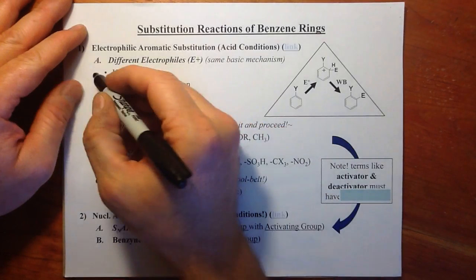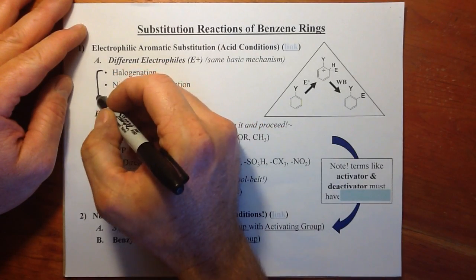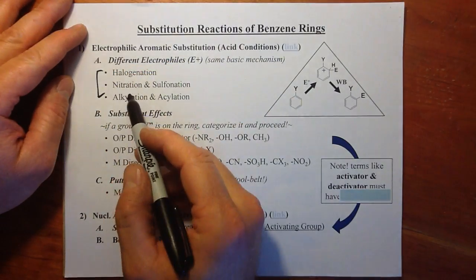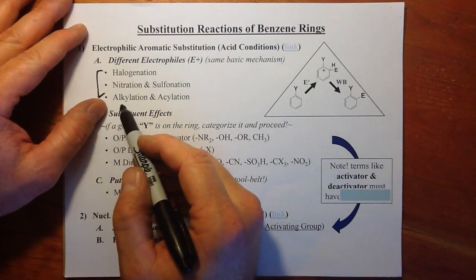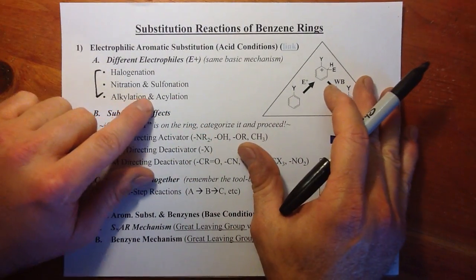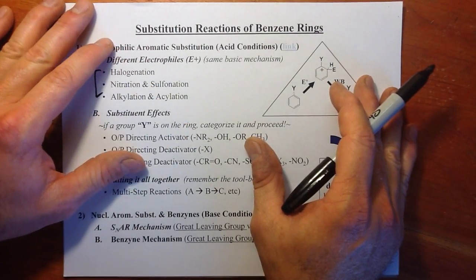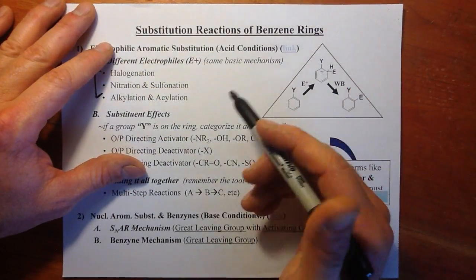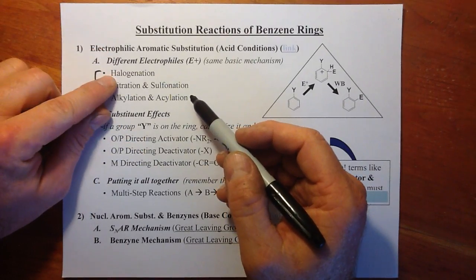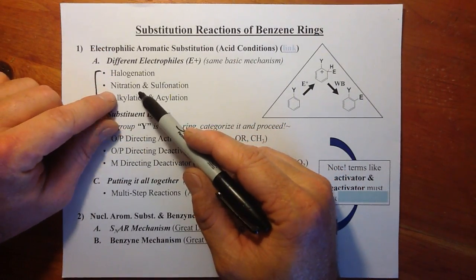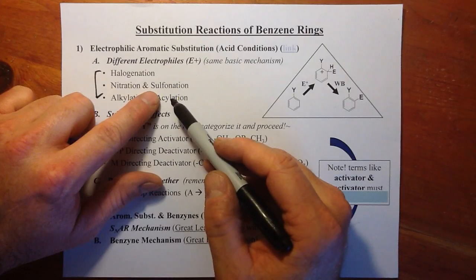What we're going to do for this first video is just look at the first 3 here, nitration, sulfonation, halogenation. We'll look at alkylation and acylation, the last of 5 types of electrophilic aromatic substitution reactions, in the next video. So we're just going to look at halogenation, nitration, and sulfonation.